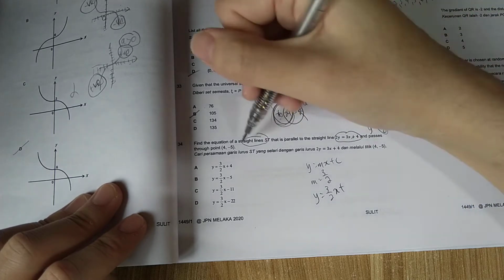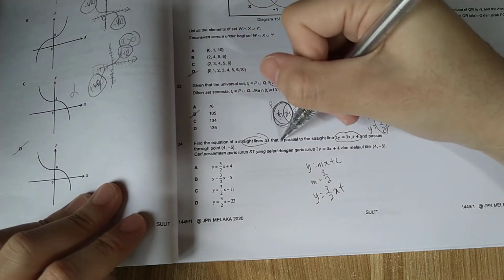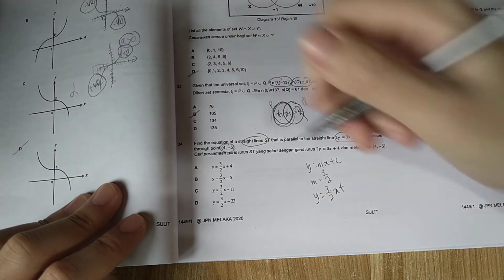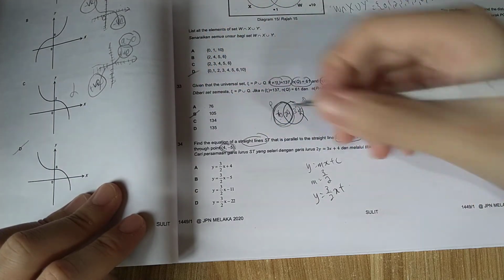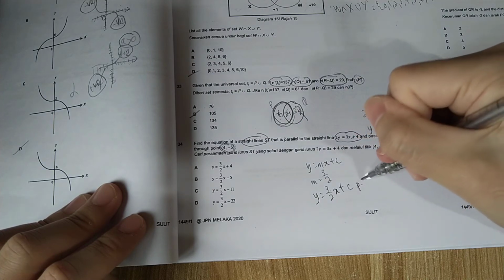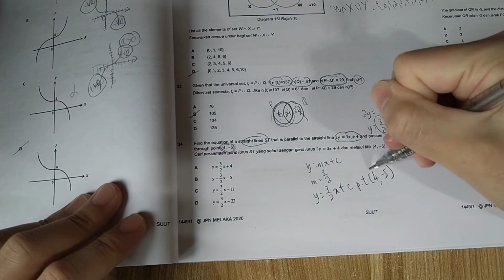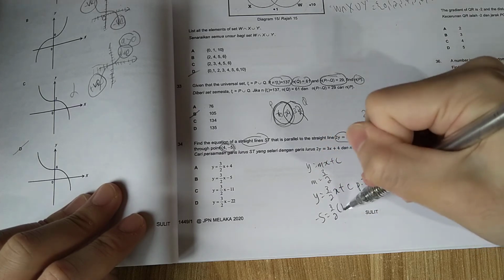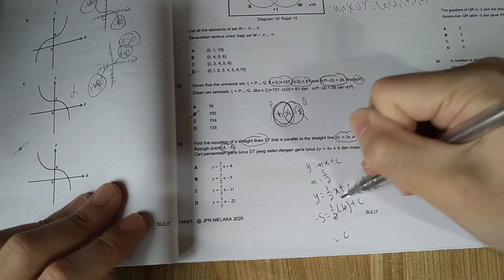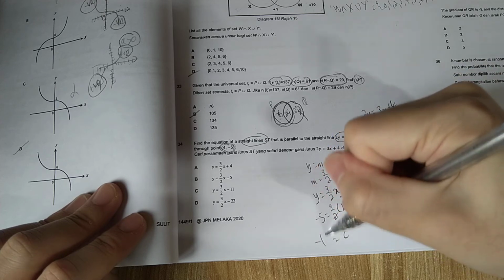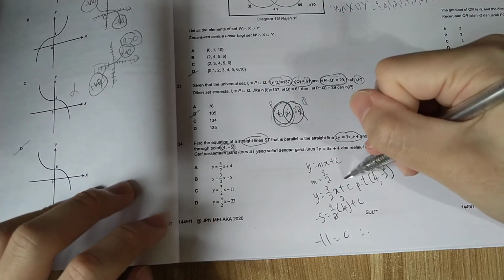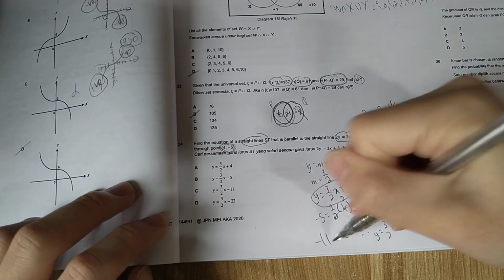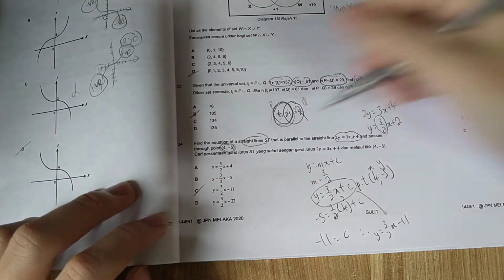Did they give c? Okay, never mind. Let's read. Find the equation of the straight line that is parallel to this line. So we know the gradient is the same. Passes through 4, negative 5. So why do they give you this point here? To help you find c. So passes through 4, negative 5, and just substitute x is 4, y is negative 5. So negative 5 equals 3 over 2 times 4 plus c. So 3 over 2 times 4 is 6, negative 5 minus 6 is negative 11. So when you write it back, it will be y equals 3 over 2 x minus 11. So ABCD, C.